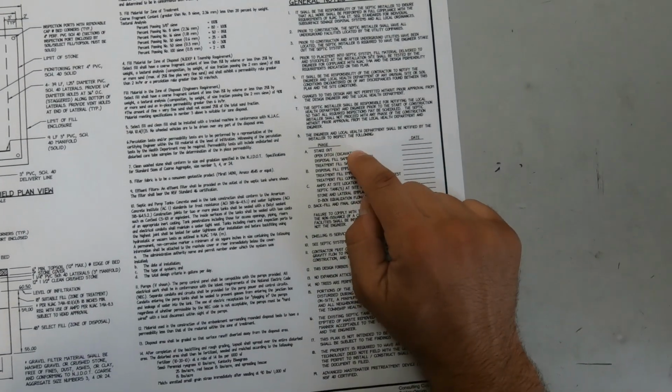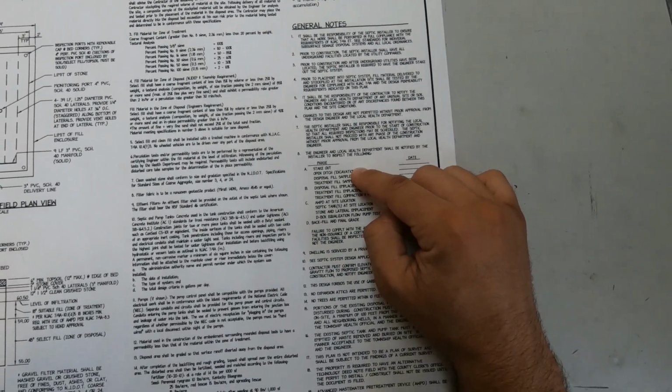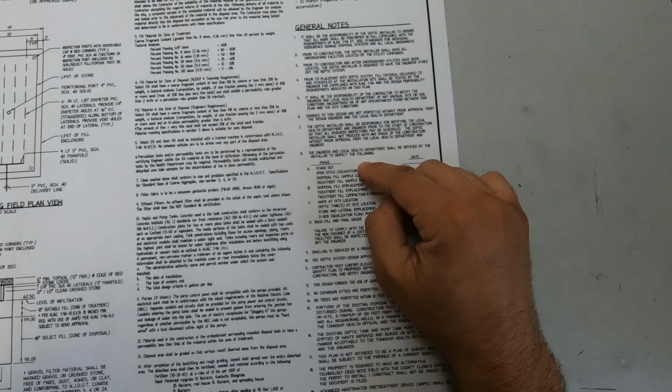Now the stakeout and the open ditch, this kind of happens at the same time, right? You show up to the site, you take a look at where the field is located, making sure that it's 100 feet or more away from the wellhead. You're verifying the size of the open ditch and the depth of the excavation.